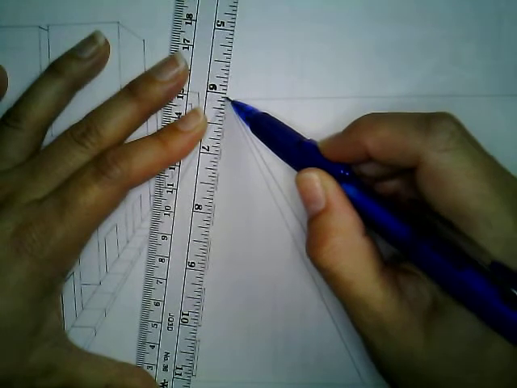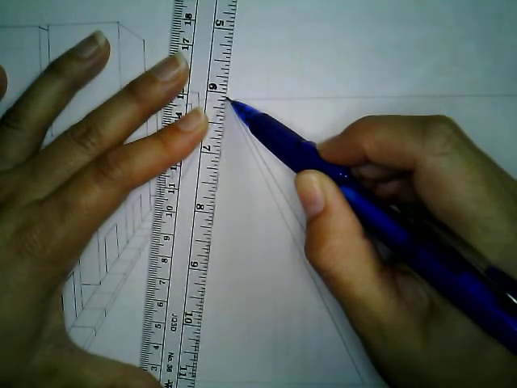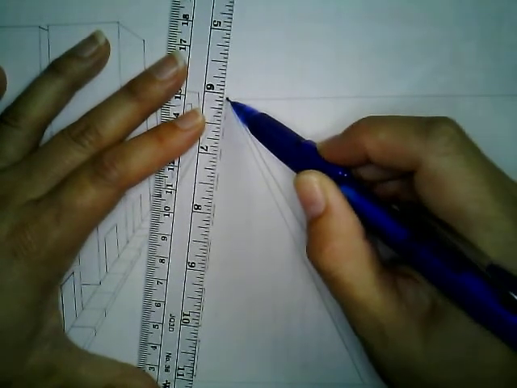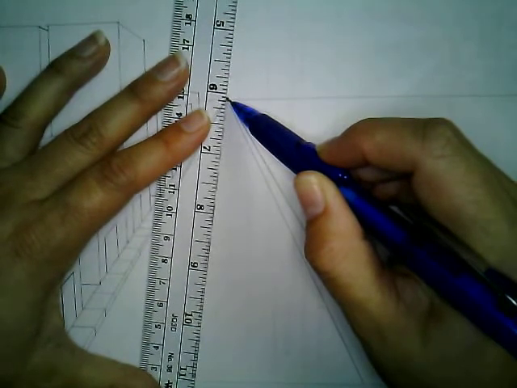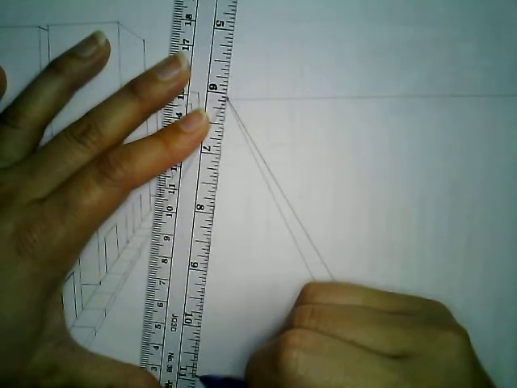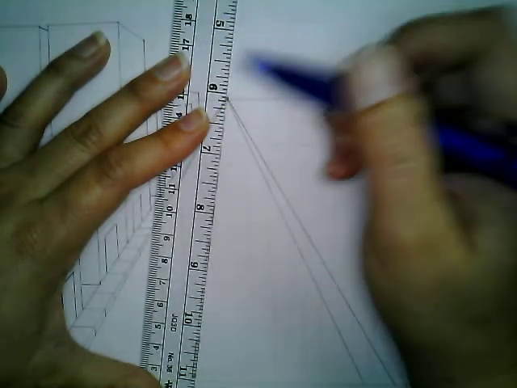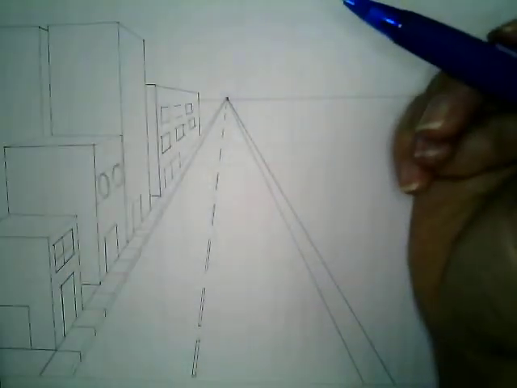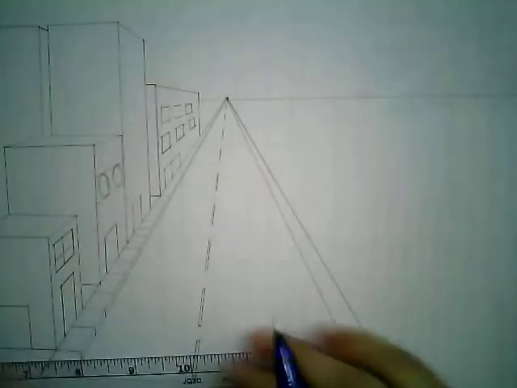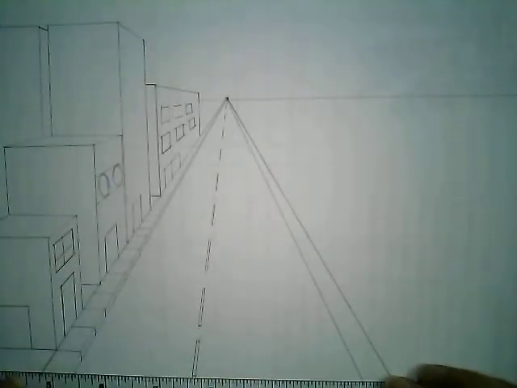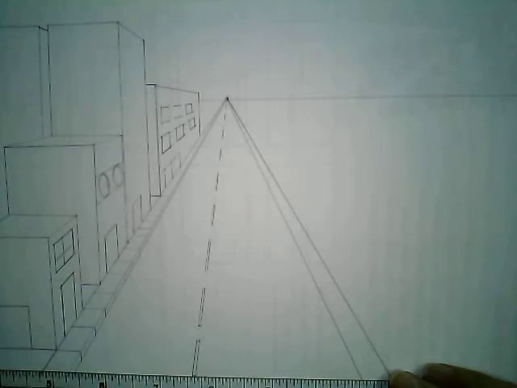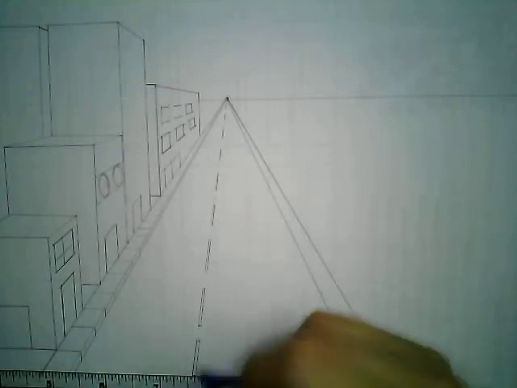Then when I was done with that one, to get the thickness, I slid the ruler over a little bit and just copied the lines that I had already done. And then after that, to connect those lines, I just do a perfect horizontal line to connect them.